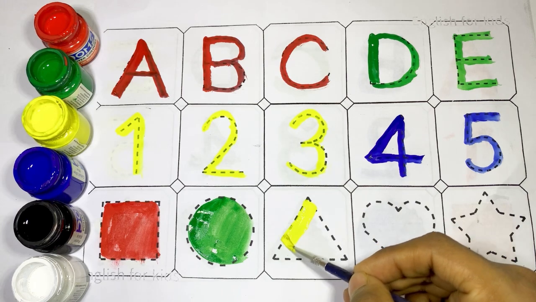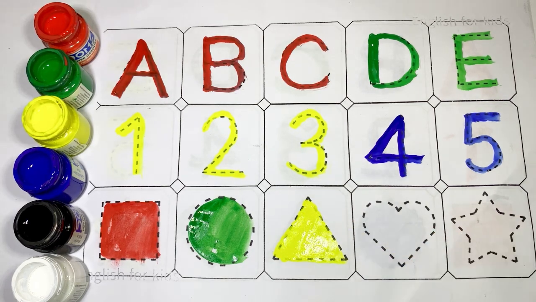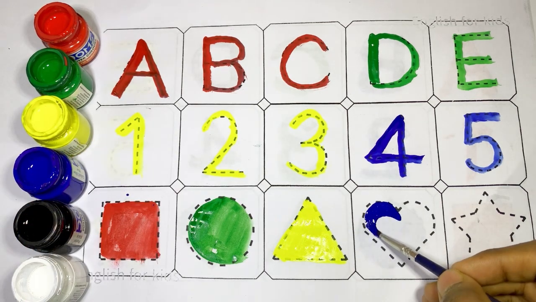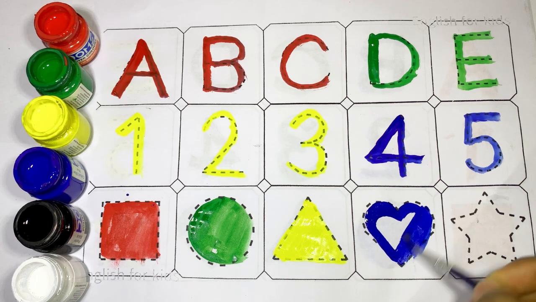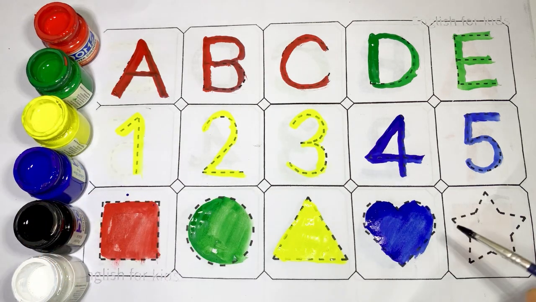Kids, next a heart, the shape of heart, and use blue color. Kids, let's draw a star, the shape of star, and use black color.